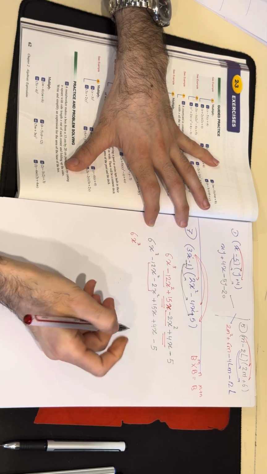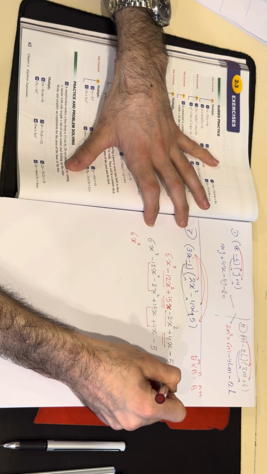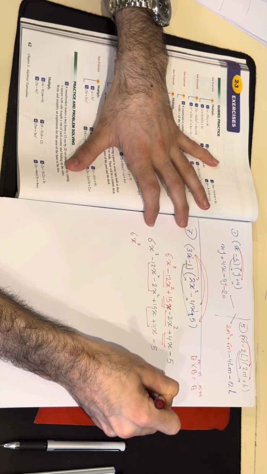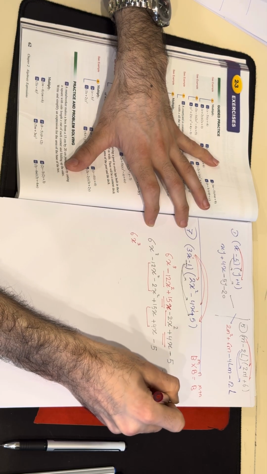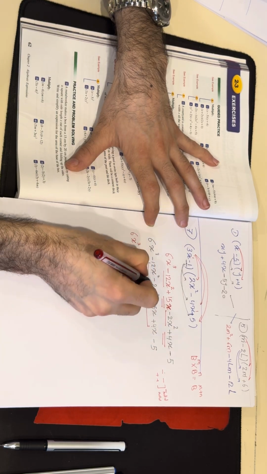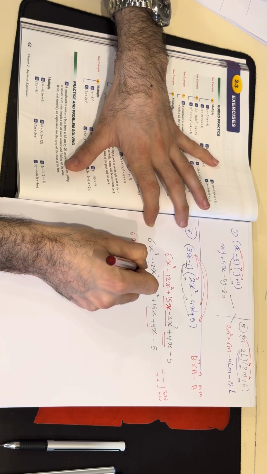These two, they are the same sign. What I'm going to do with the same sign, we said if you have negative and negative or positive and positive, we add both of them. But this one, the answer will be negative because both of them are negative. So this one will be negative 14x power 2.